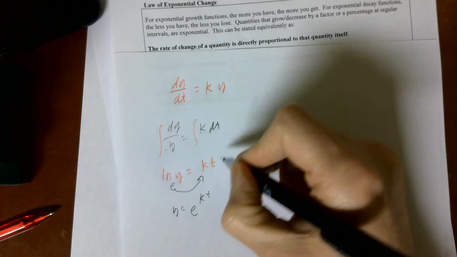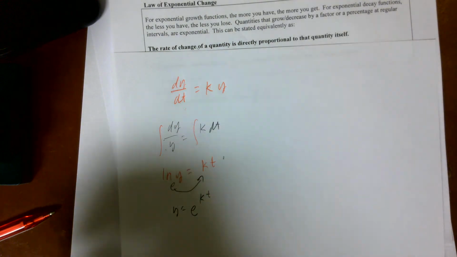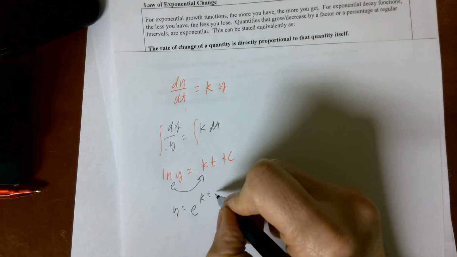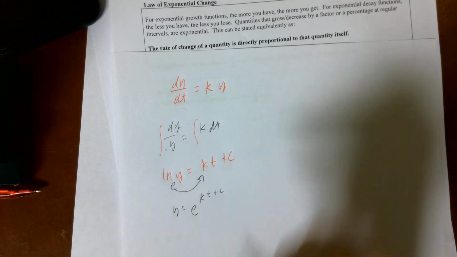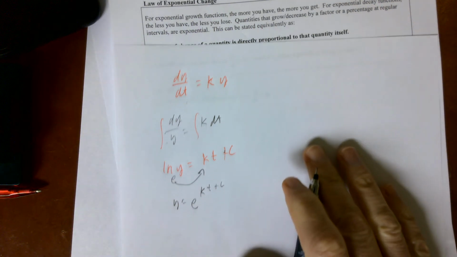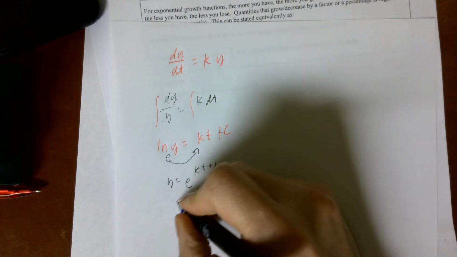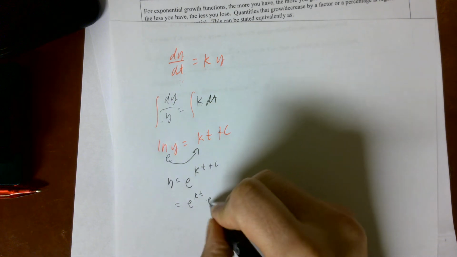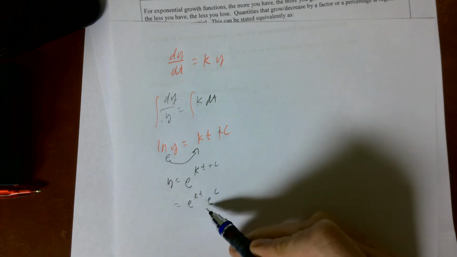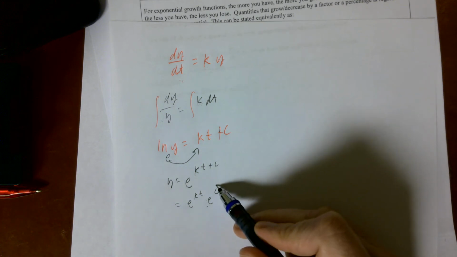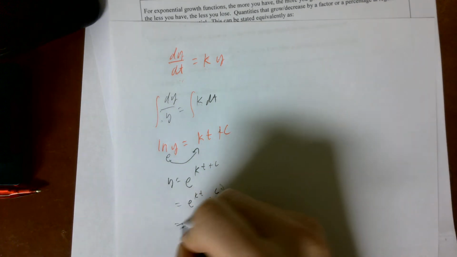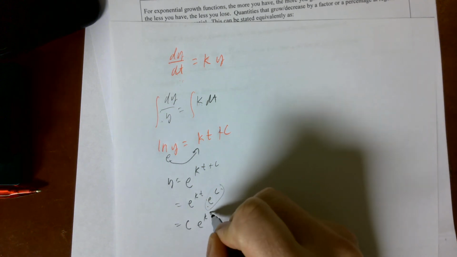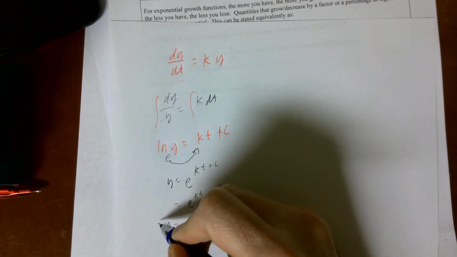Oh, whoops, I forgot. I would have lost points. Gotta remember to put that plus c, which gives me a plus c on this side. And so now we get to write this as e to the kt times e to a number I don't know. Well, e to a number I don't know, this whole thing is just a number I don't know. And when I write it in front, that gives me c e to the kt is equal to y.